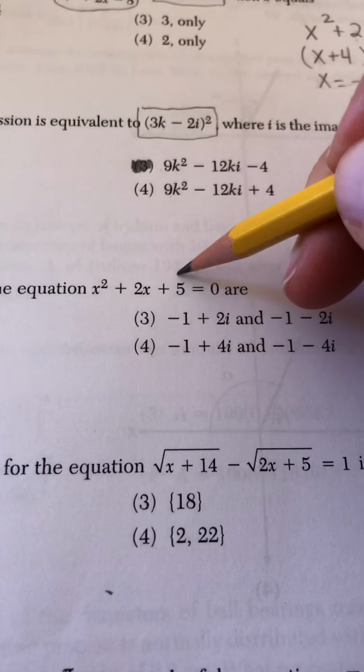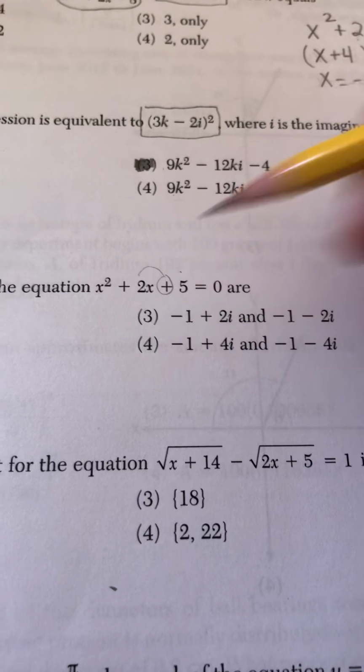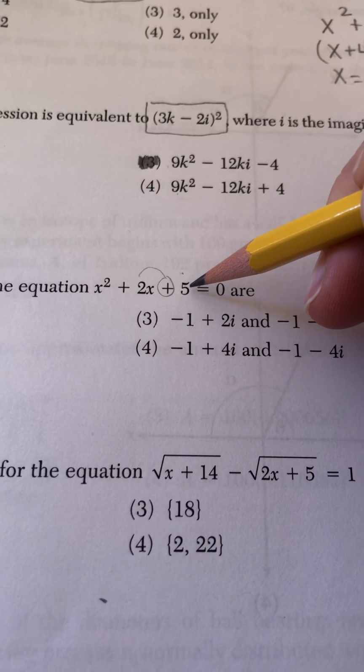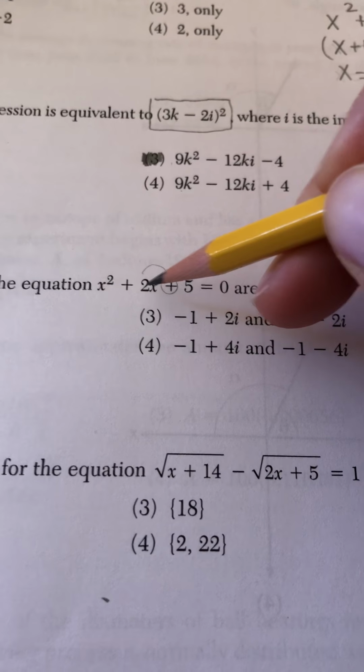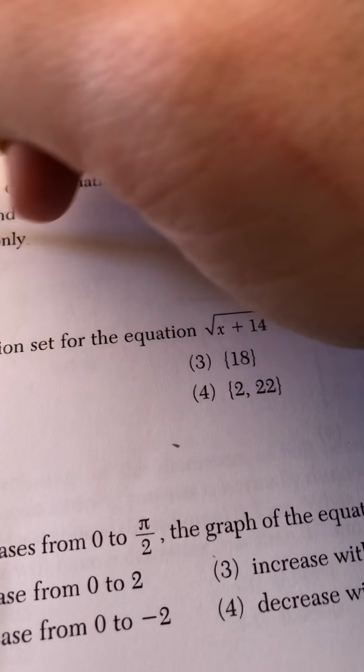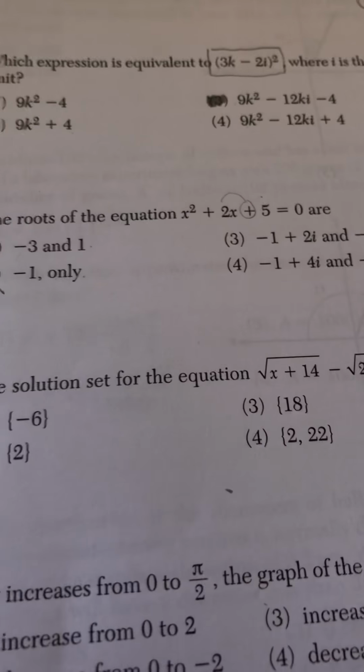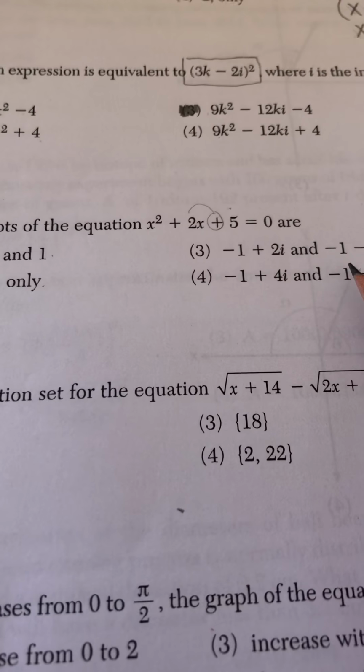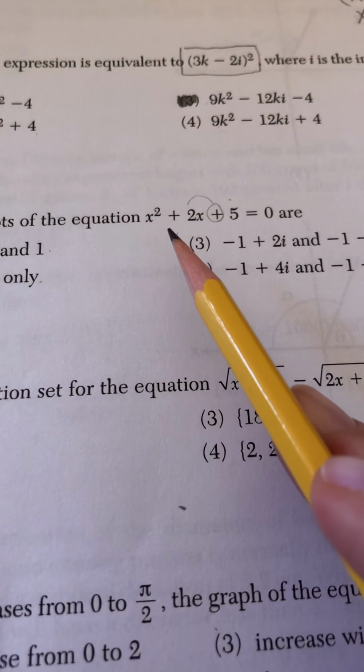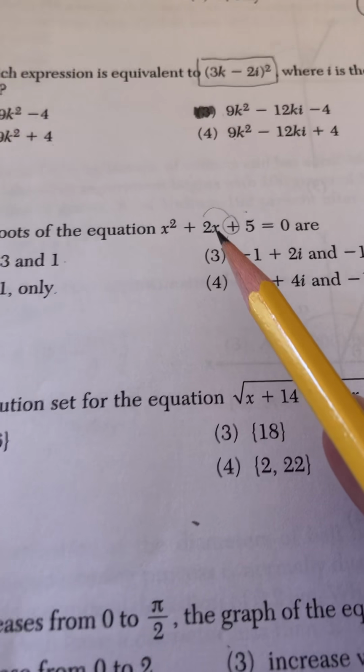Algebraically, I need factors of 5 that add to be 2. Well, guys, there are no factors of 5 that add to 2. So I know these two answers are impossible. So how do you get an answer that is imaginary with a quadratic? You have to use the quadratic formula.